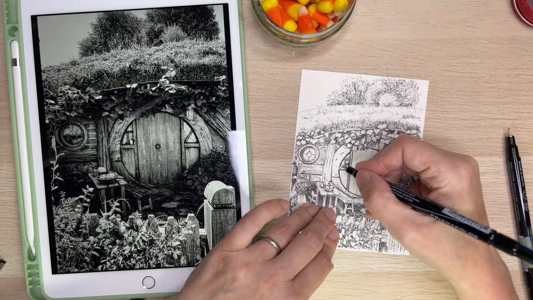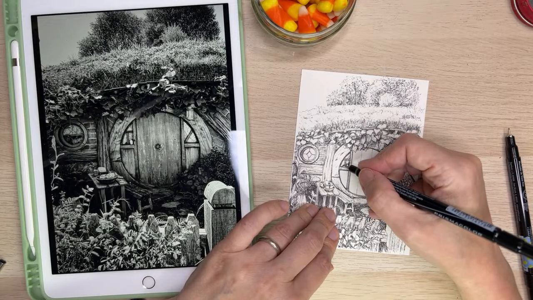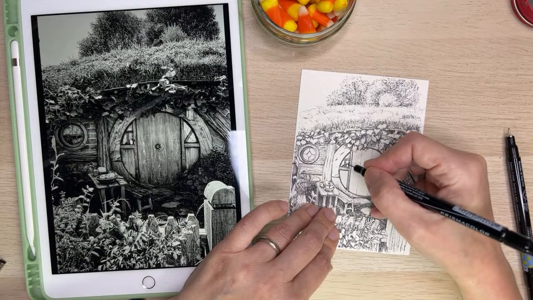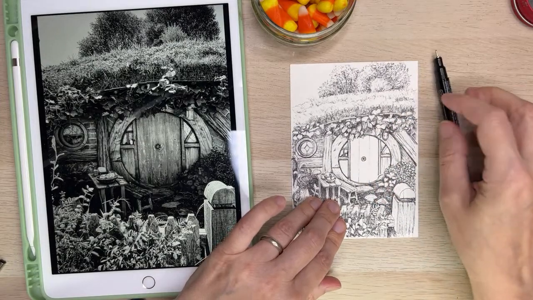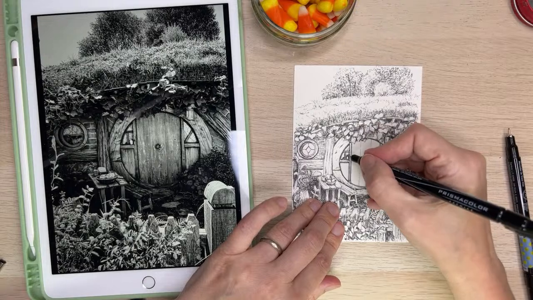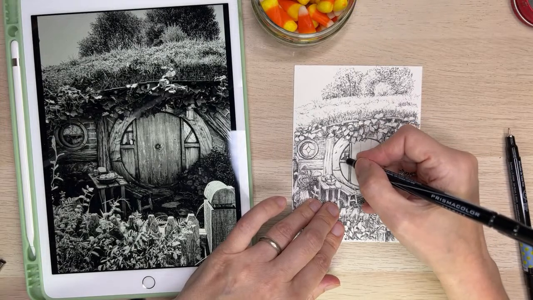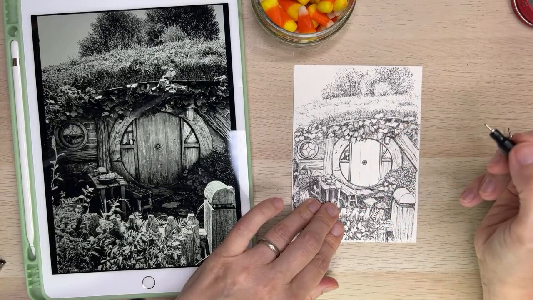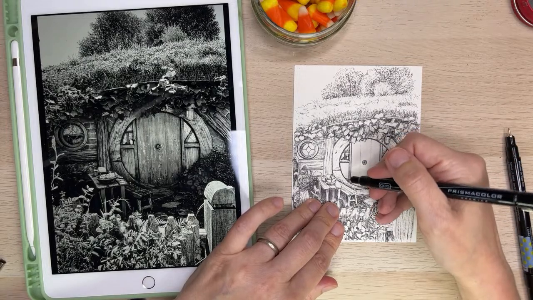Scallops down, just like that. And then we have a plank of wood here.